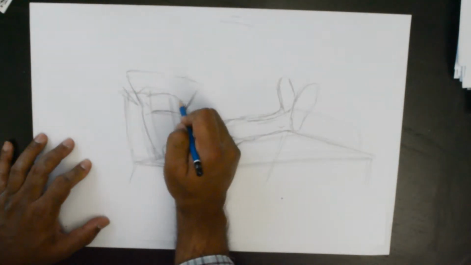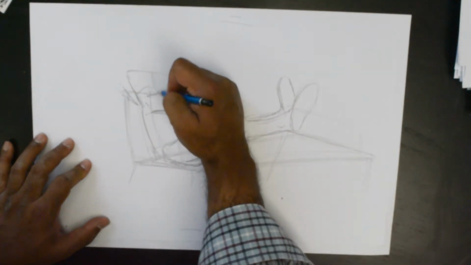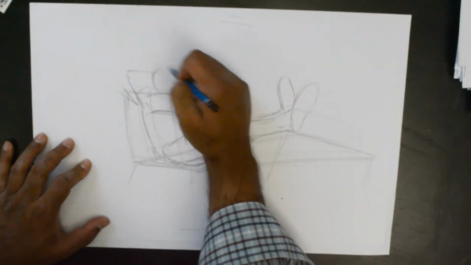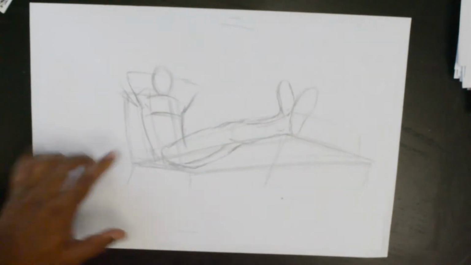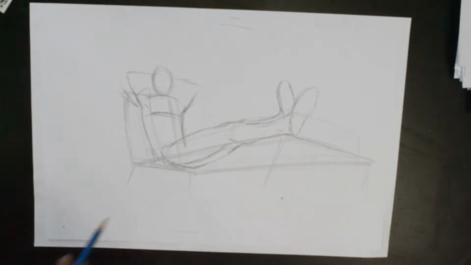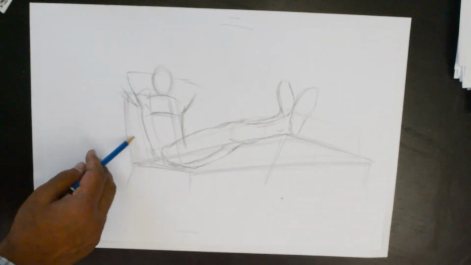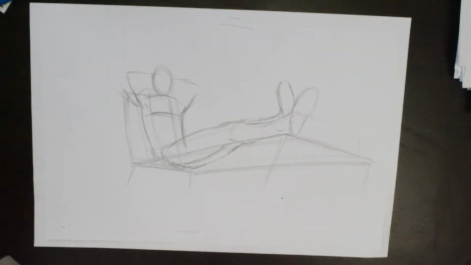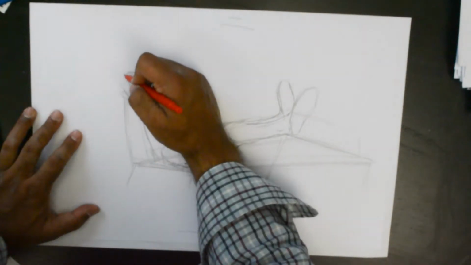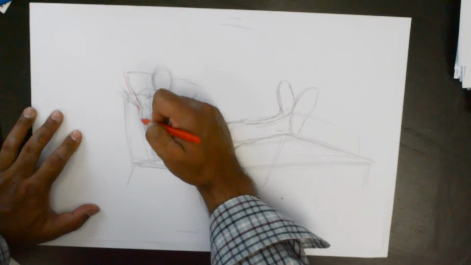We have done other videos like this with this lounging sort of pose, but this is another angle. So you can see the person is already pretty much on that bench or the lounging chair or whatever we want to call it.